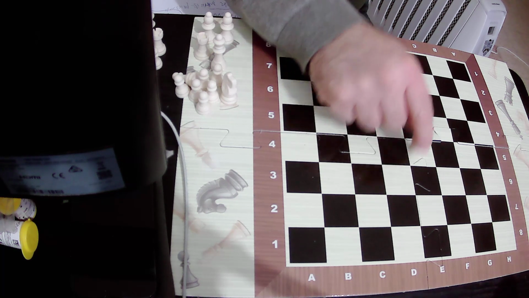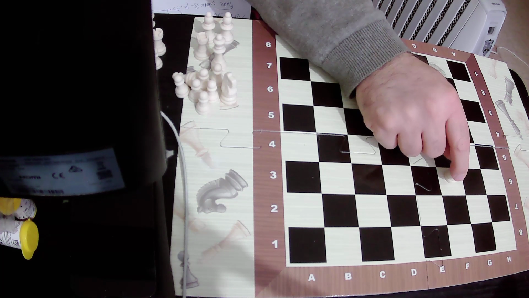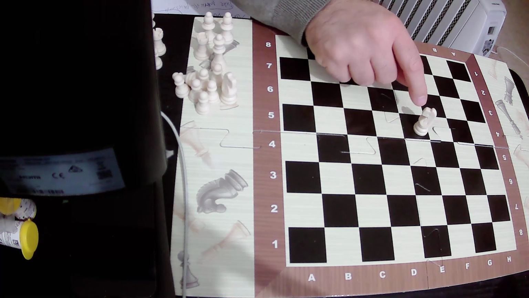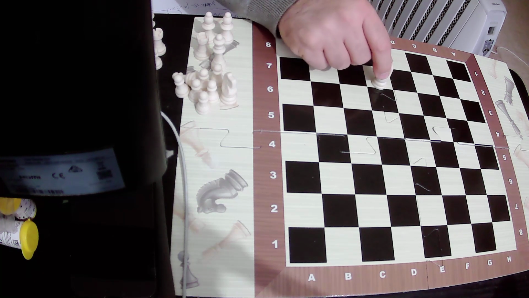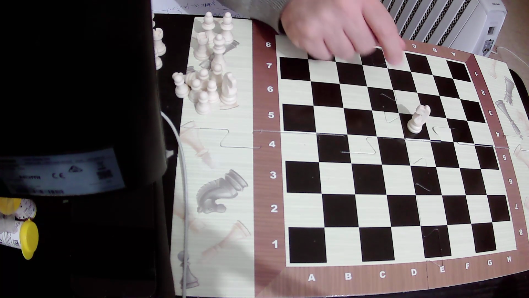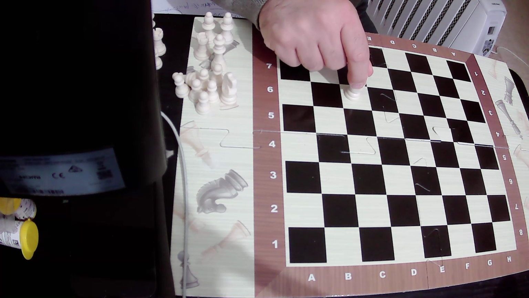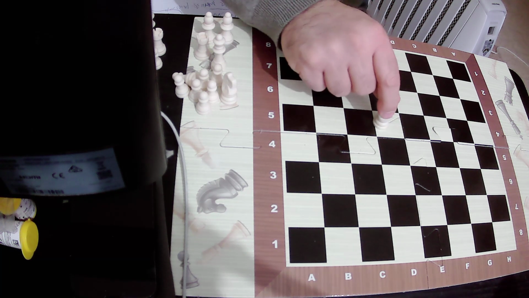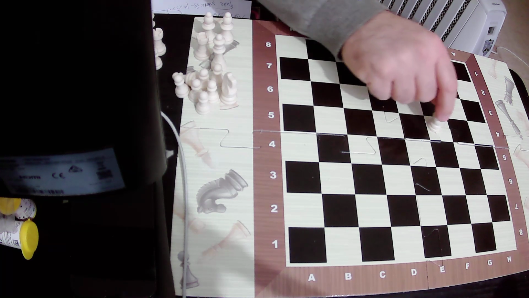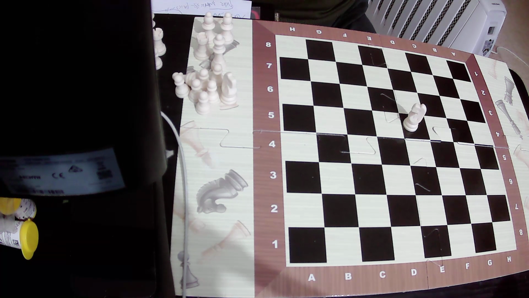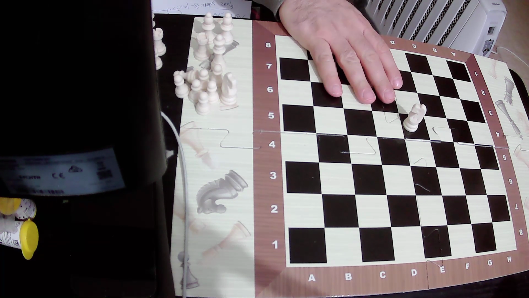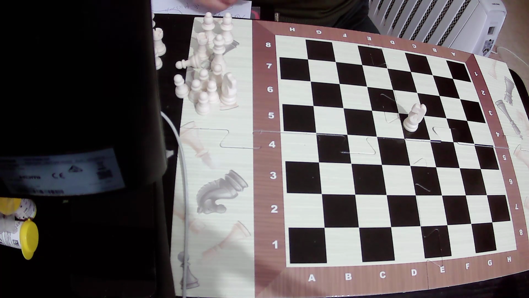One, two and right, one, two and left, or one, two left, one, two right, or one, two and down, one, two up, one, two up, one, two down. So from this position, as you can see, there are 8 possibilities for the knight to move.